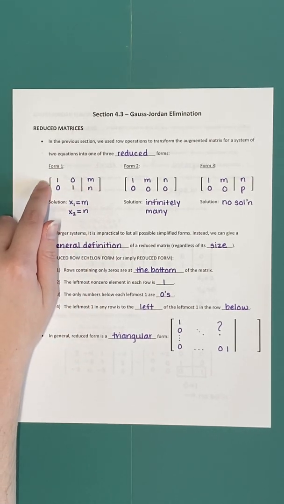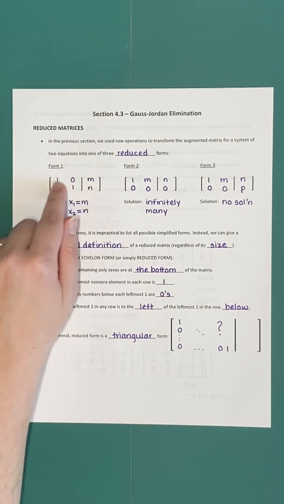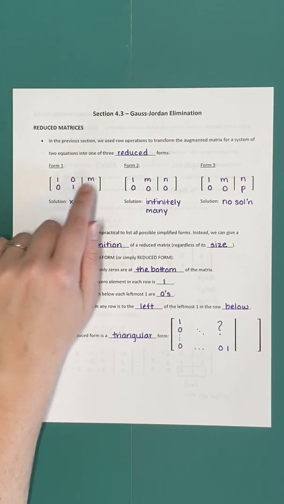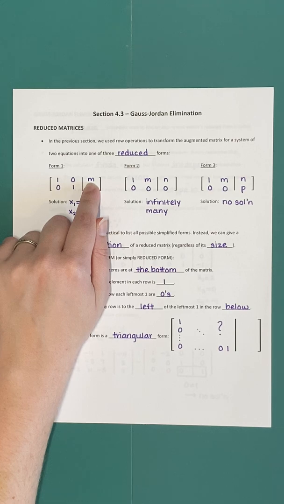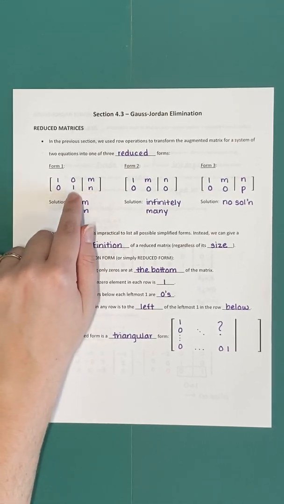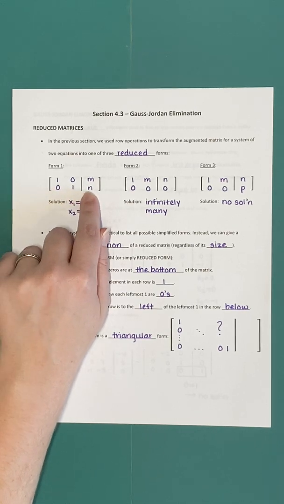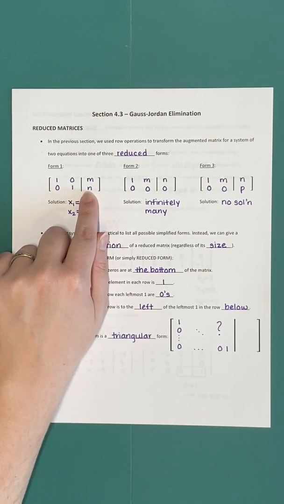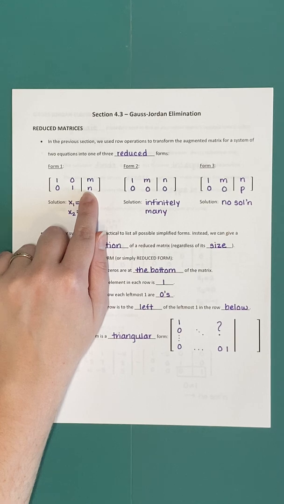Again, this is the ideal situation because this means, yes, we can solve the system and there is a unique ordered pair that solves the system. So the first row tells us that the first variable has a value of m, whatever m happens to be. And then the second row tells us that our second variable has a value of n, again, based on whatever n actually is in our actual problem.